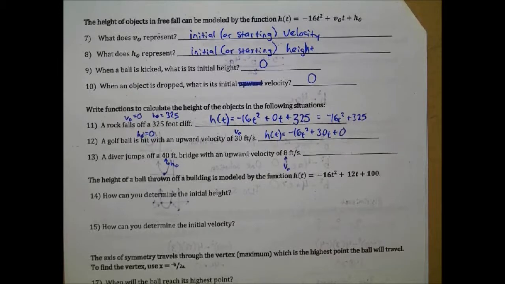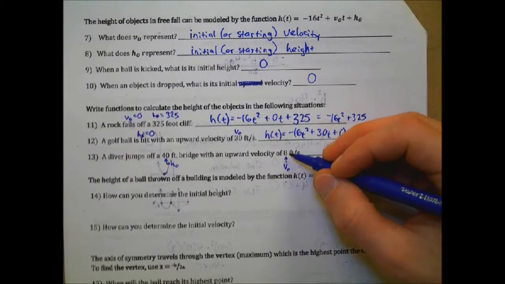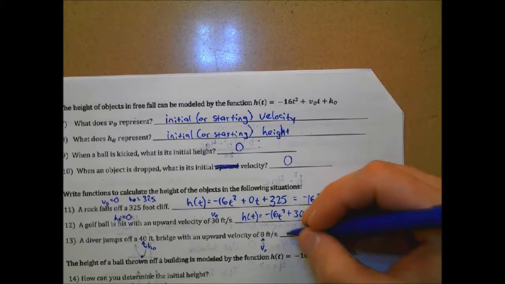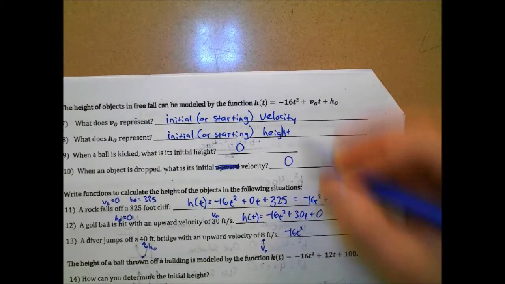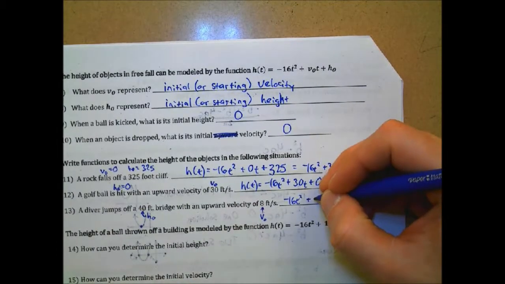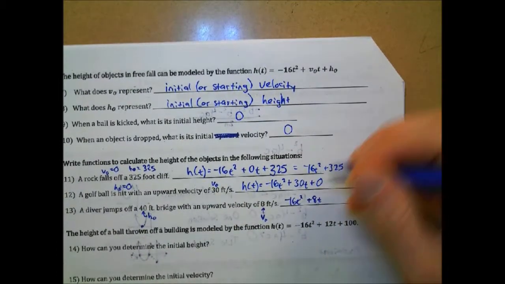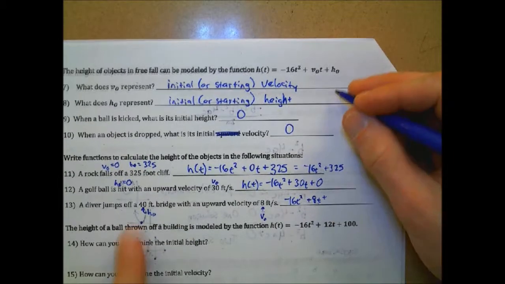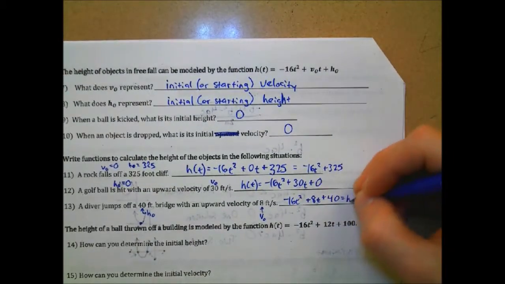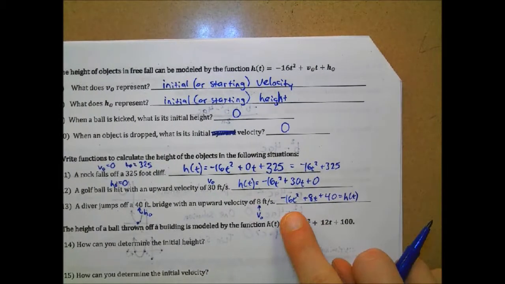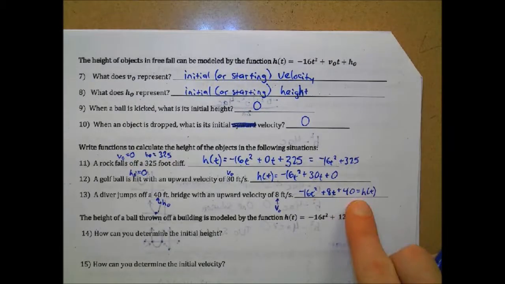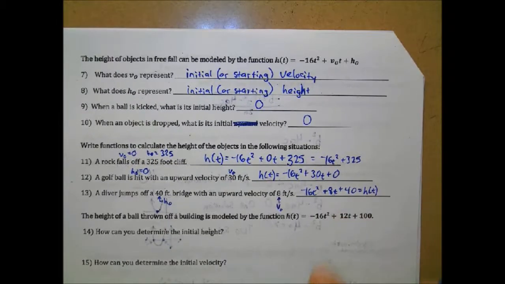So we have h sub 0, we have v sub 0, so we're just going to plug these in to our equation. So we have the negative 16t squared, right? That's part of it. We'll plug in the 8, and then t, and then for the h sub 0, we're just going to plug in a 40. And there's the equation. Oops, I forgot the h of t. I'll put it over here. Okay? So now this function will describe the height of our diver at any time t, right? H of t. Height at any time t.